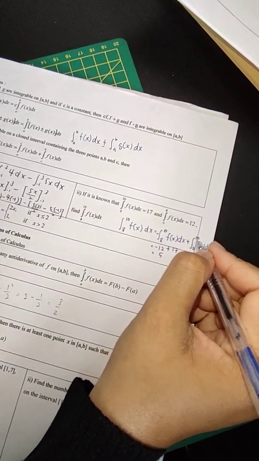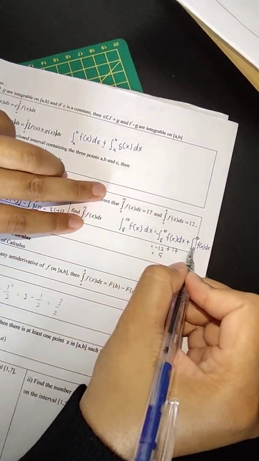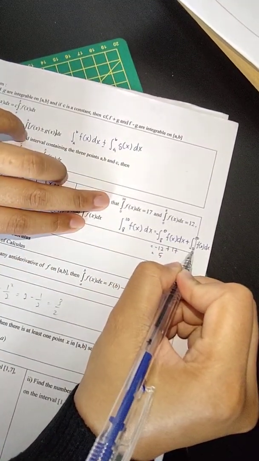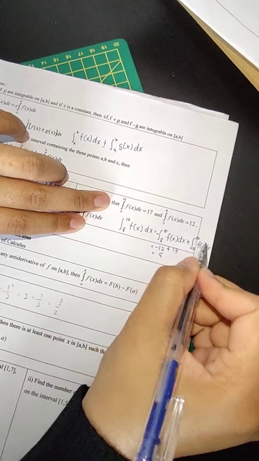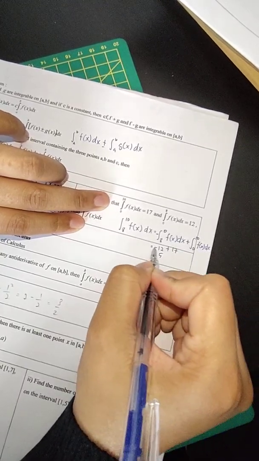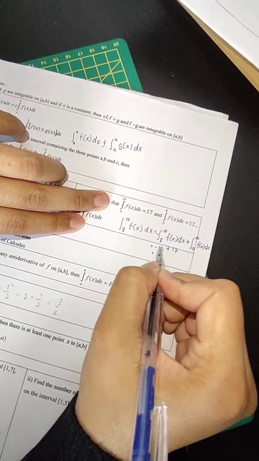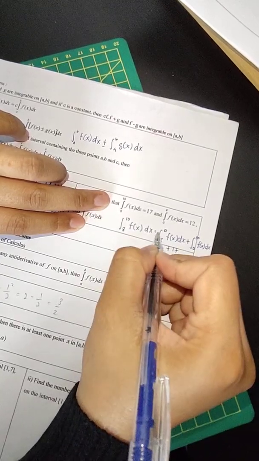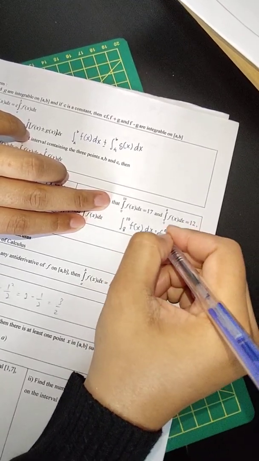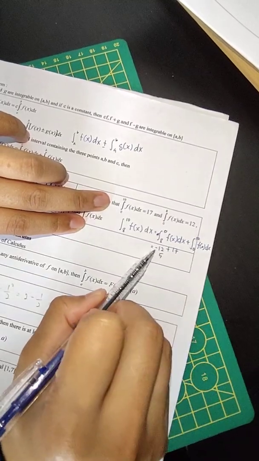And then plus, so sebab kat atas 0, so kita kena cari yang bawah ni 0 je lah. So integration from 0 to 10 f(x) dx, which is 17. So negative 12 plus 17 is 5. So ini tak perlu negatif. Okay, negatif bila awak dah dapat jawapan ni.